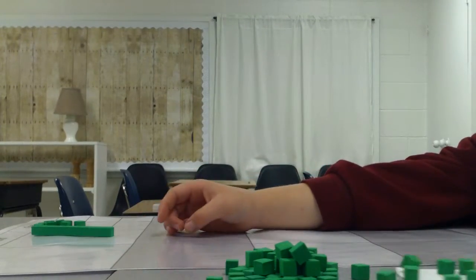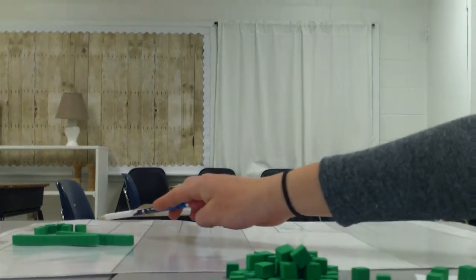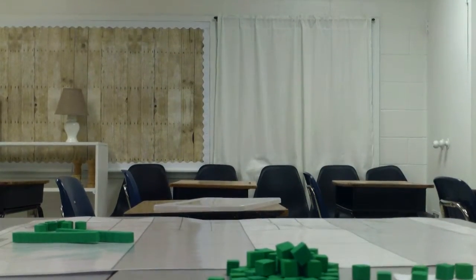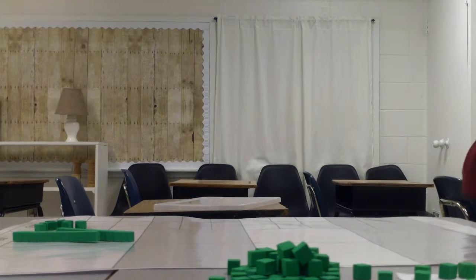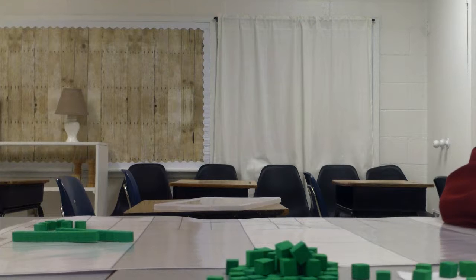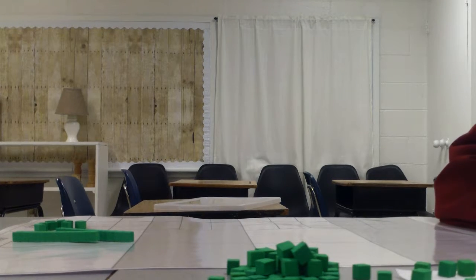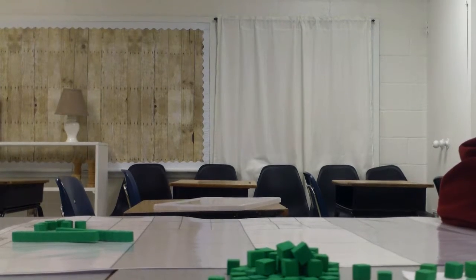So below here we have 8 in the ones place, right? That's what we said. And then how many did we end up having in the tens place? 2. Good. So let's see. Now we're going to do 4 groups of 2 in the tens place, which is 4 groups of 20, right? So let's do 4 groups of 20.